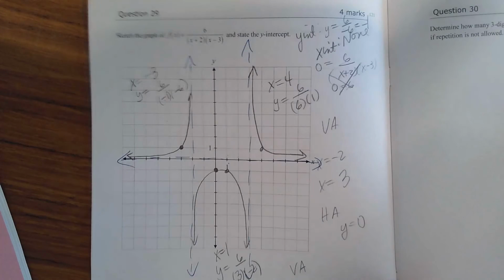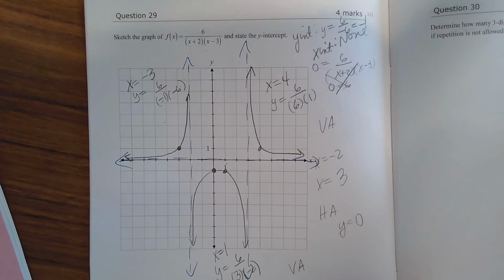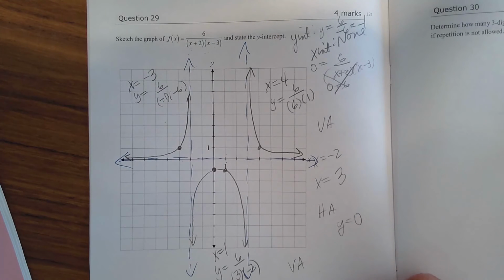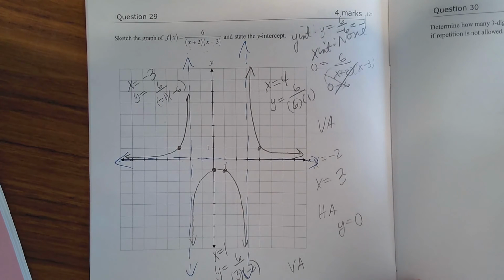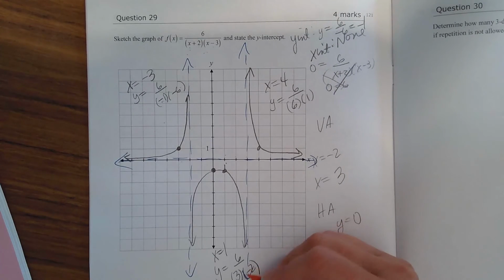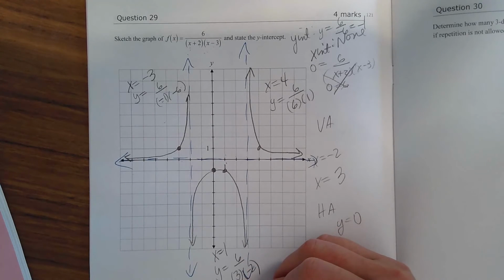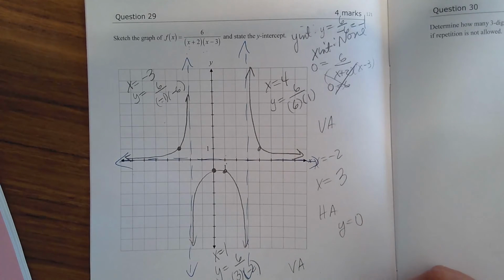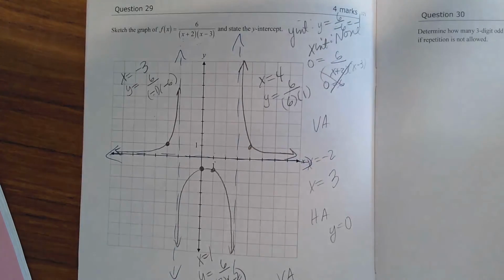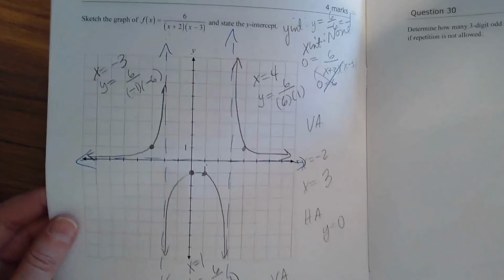Let me do this quick. 6 over 2 times negative 3. 6 over 3 times, oh, hang on. It's 3 times negative 2. Yeah, I don't know why. That's weird. It usually doesn't happen that way. Okay, so here's your picture, and there's your y-intercept.